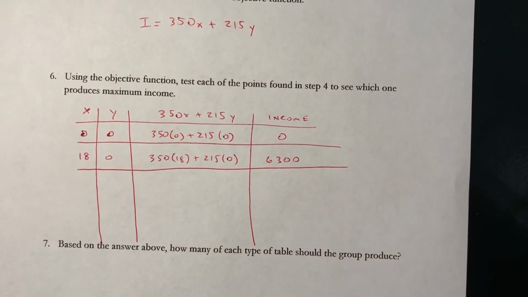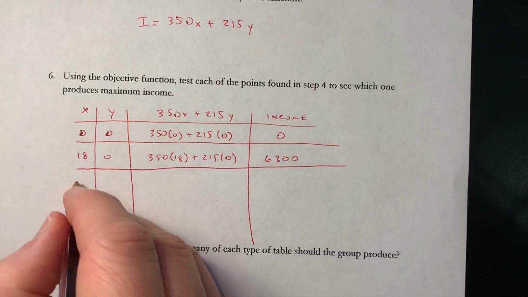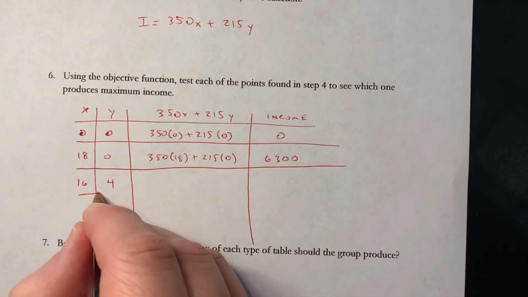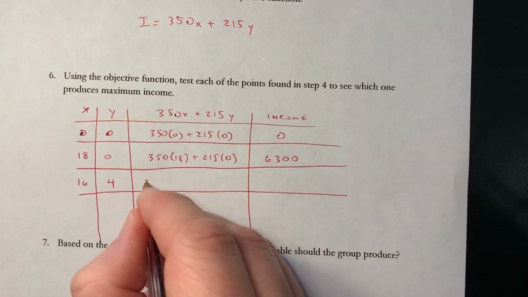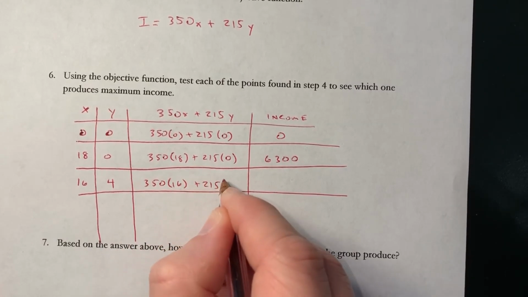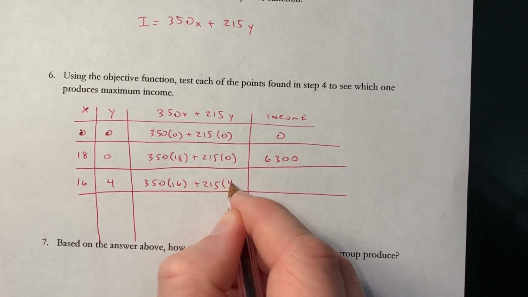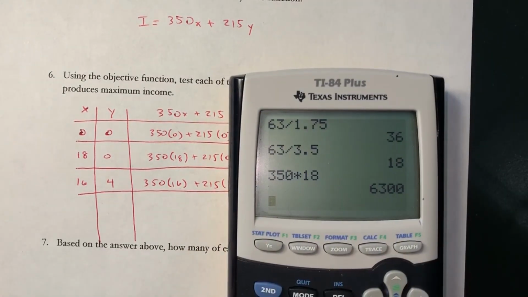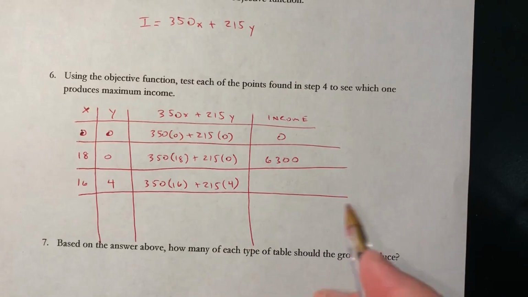So that would be our income for 18 foyer tables and 0 side tables. Next was 16, 4. So 350 times 16 plus 215 times 4. And that's $6,460.